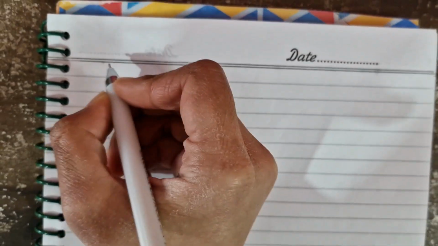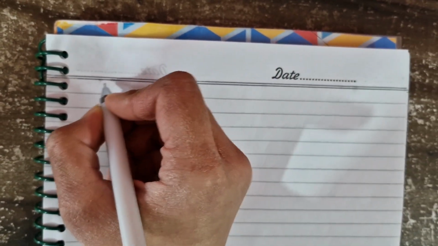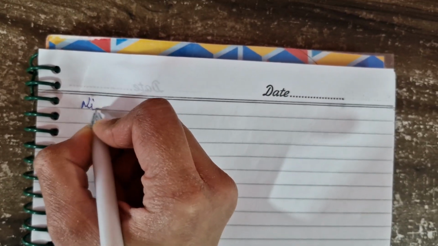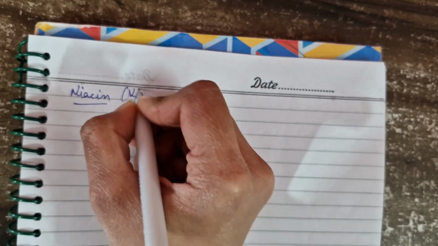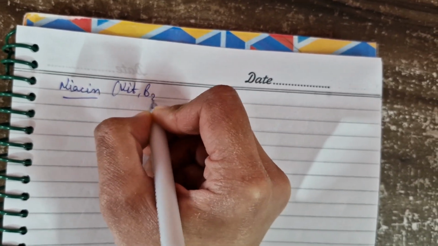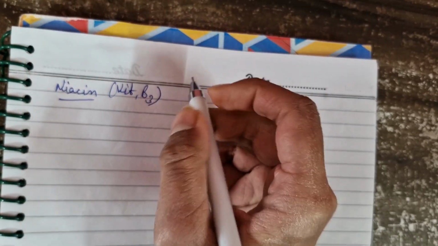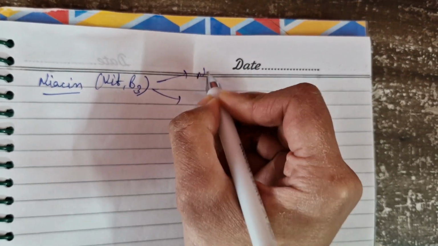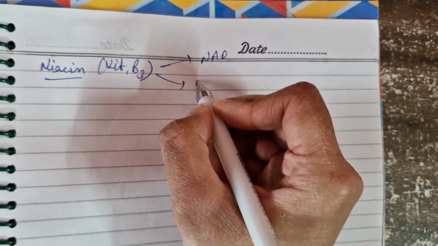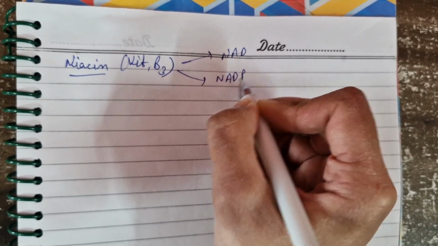Now we will study the structure of coenzymes derived from niacin, that is vitamin B3. Two coenzymes are derived from niacin, which are NAD and NADP.